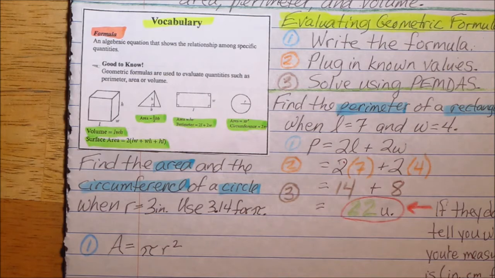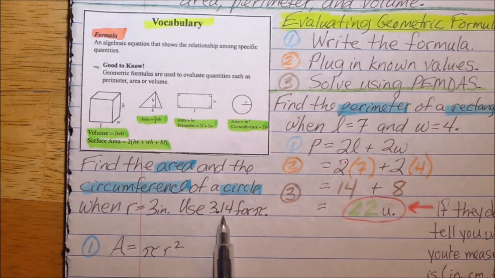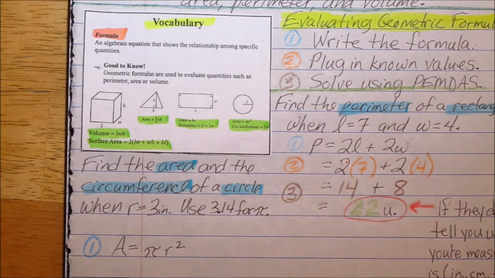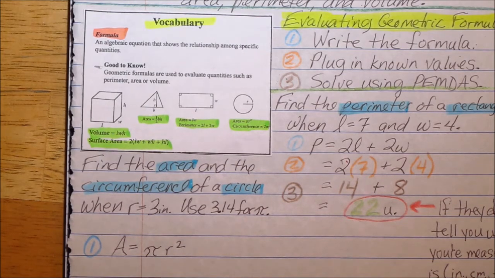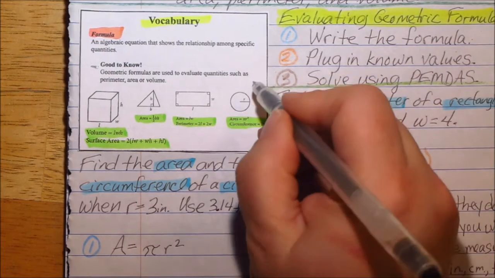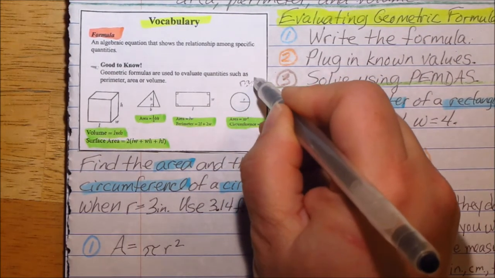It's actually quite a lot of fun to get into. But because of the way that it continues and never stops, we round it and use the number 3.14 or 3 14/100ths as our stand-in for pi. All right? Now, R stands for radius. And radius, I'm going to write that right up here.